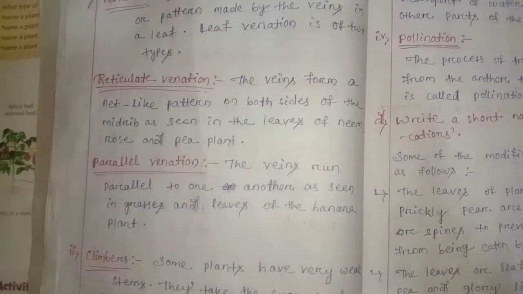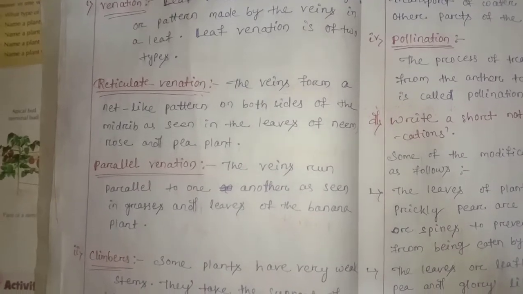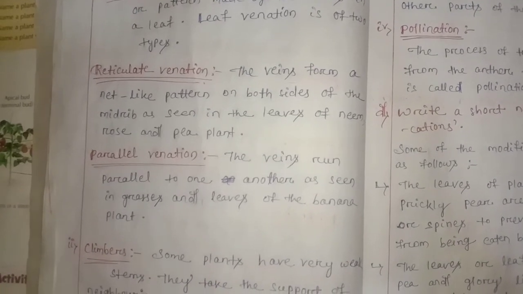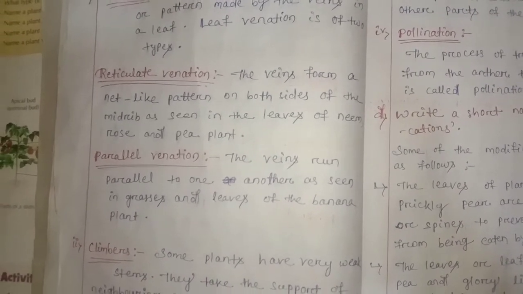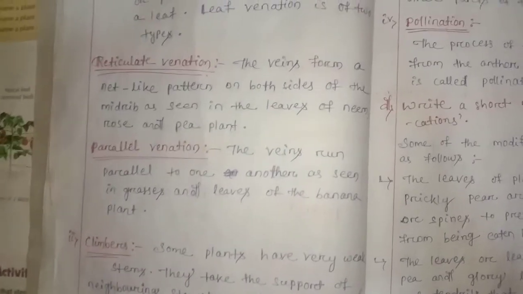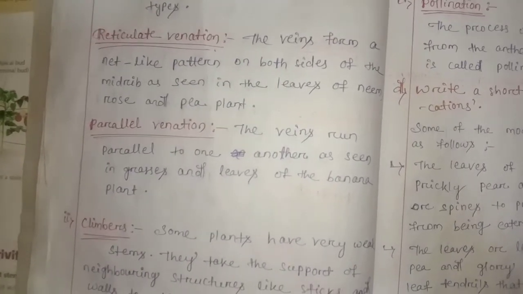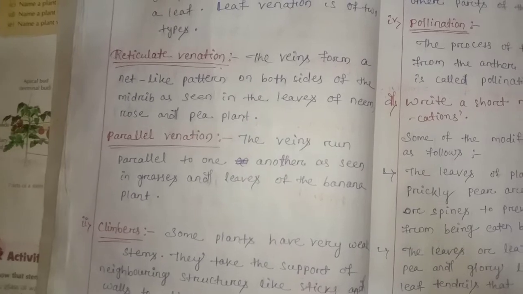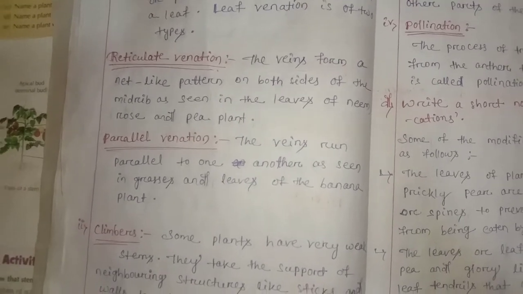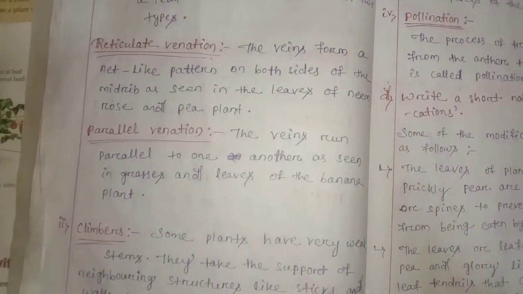Reticulate venation, the veins form a net-like pattern on both sides of the midrib as seen in the leaves of neem, rose and pea plant. Parallel venation, the veins run parallel to one another as seen in grasses and leaves of the banana plant.